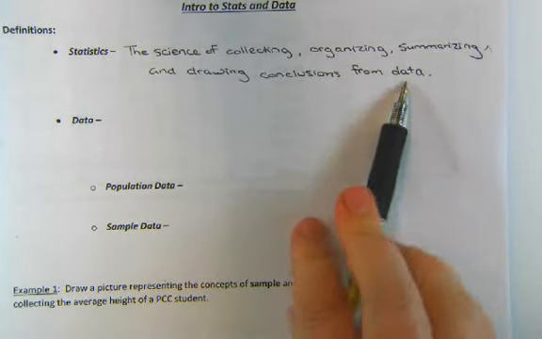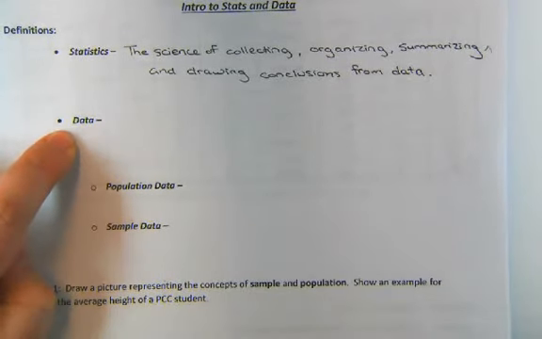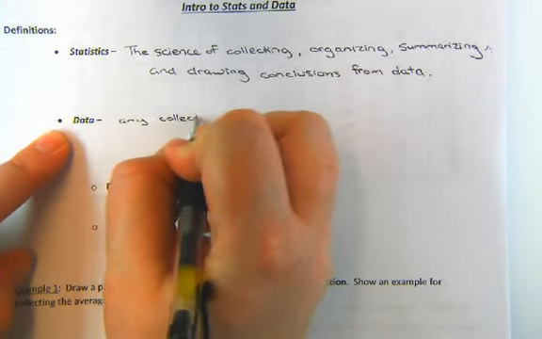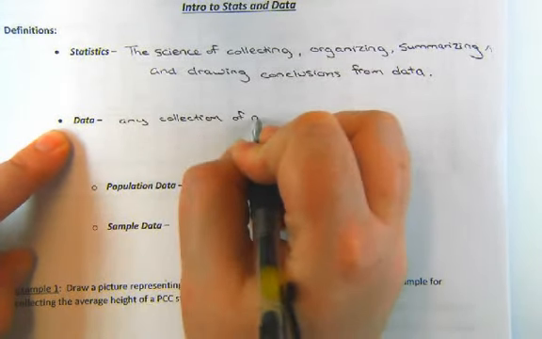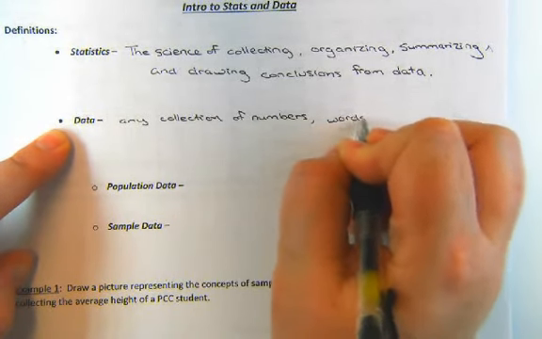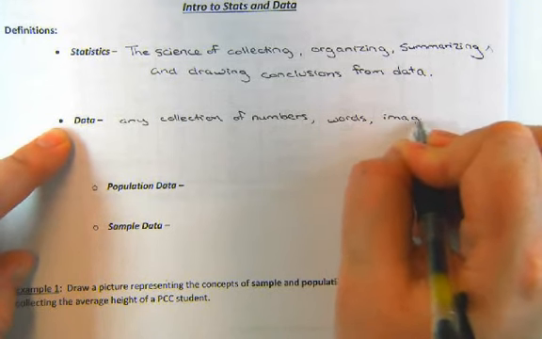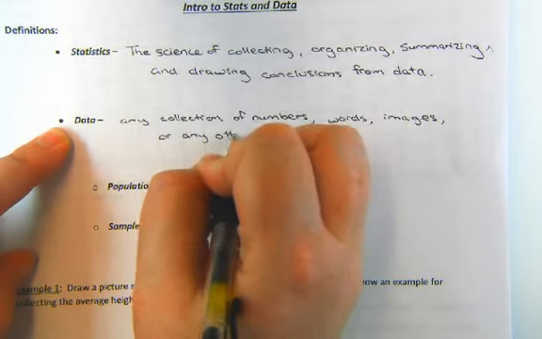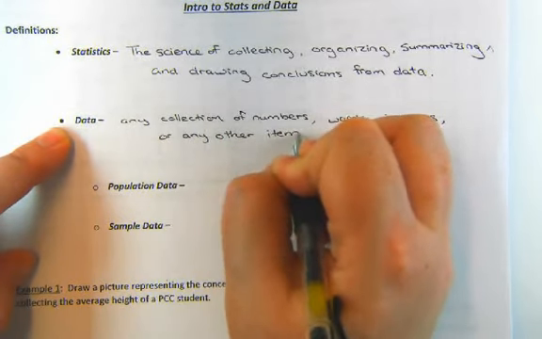So when we're talking about data, what we need to know is what even is data. So data is any collection of numbers or words, or it could even be images, or any other item that gives us information.